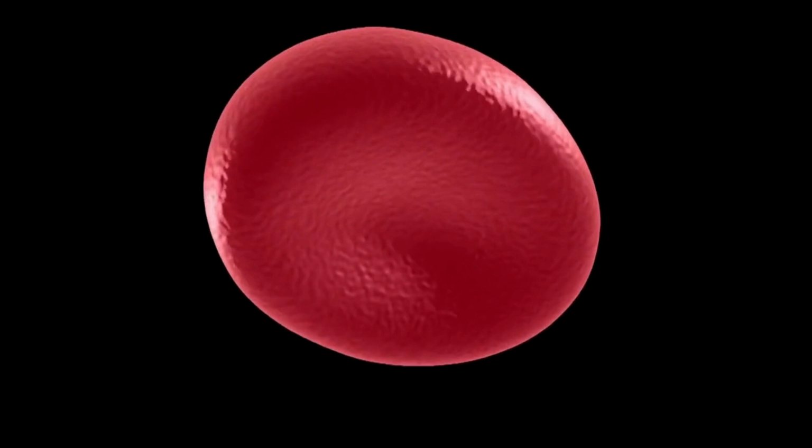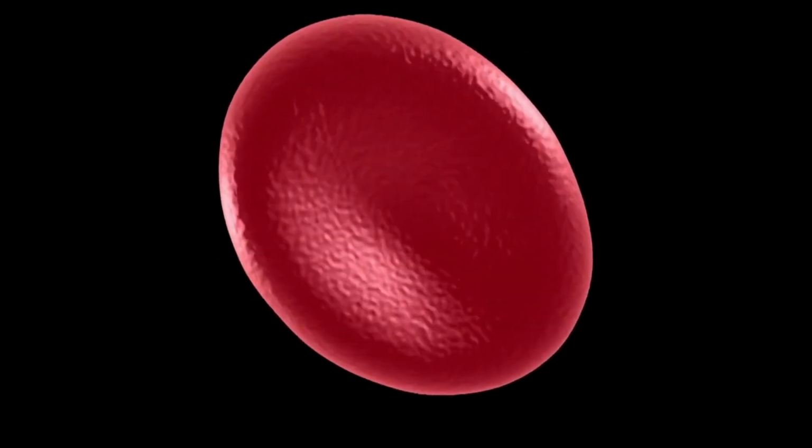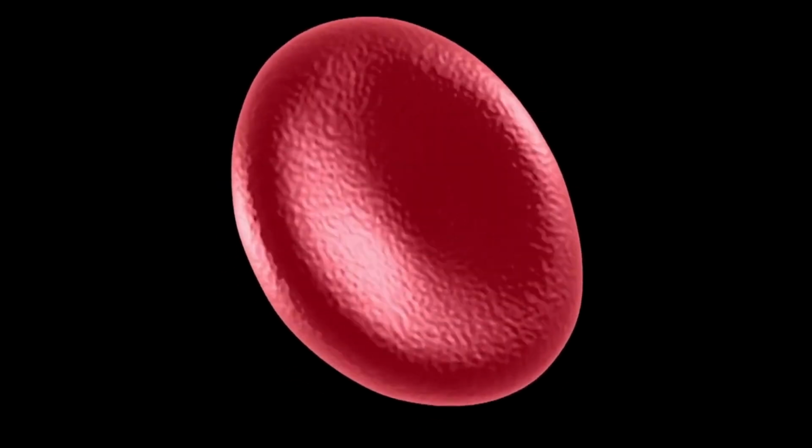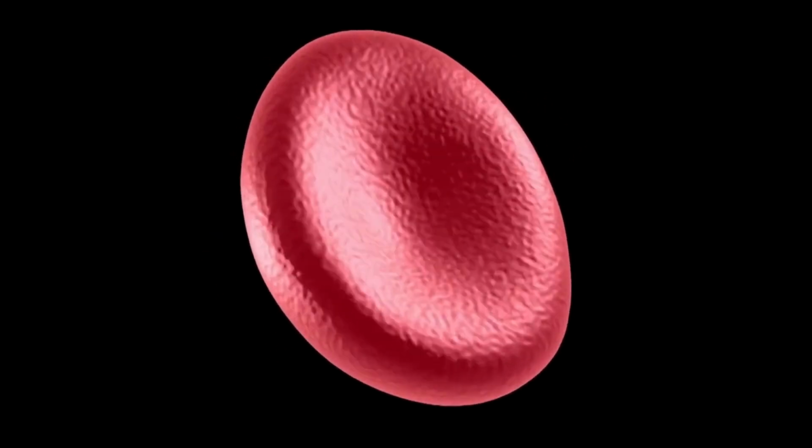That's why red blood cells are non-nucleated, without any nucleus. But when they form, they have a nucleus. But after that, they lose their nucleus.